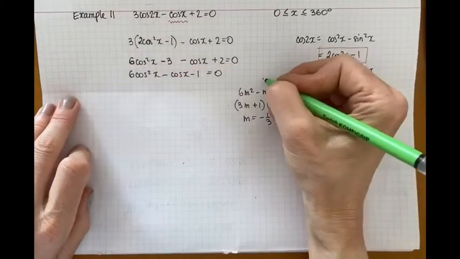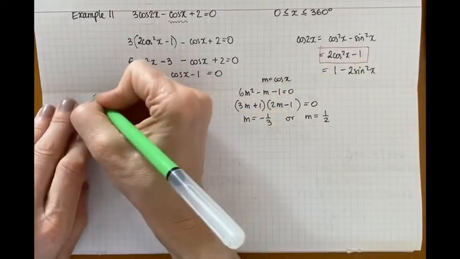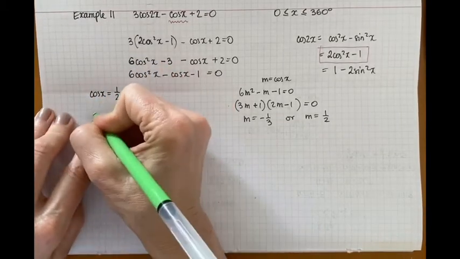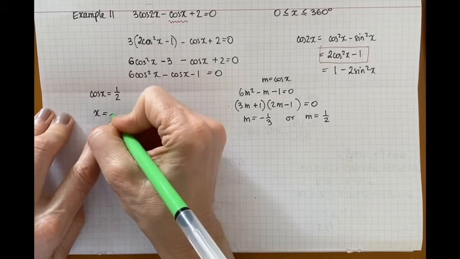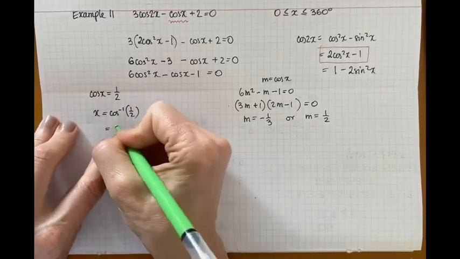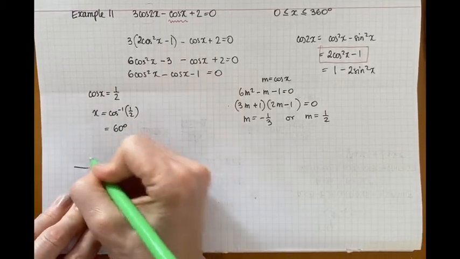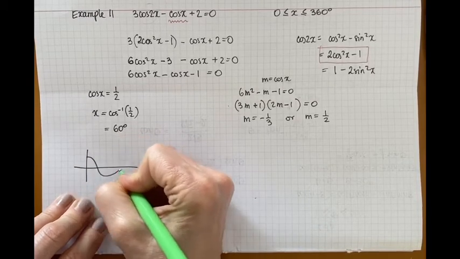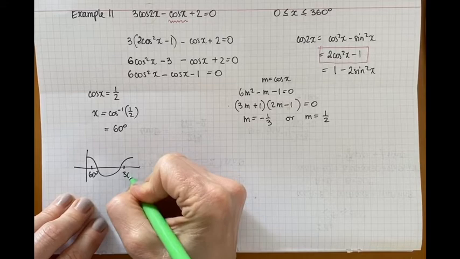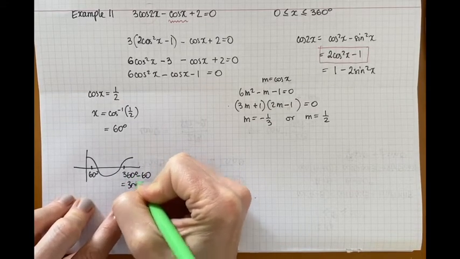But our m is equal to cos x. That was just a dummy variable. So cos x is equal to a half. That gives me the solution. So do cos inverse. You should know when it's equal to a half, but you can check on the calculator. That gives you 60 degrees. And you remember, for cos, you always subtract from 360 for the second angle. So this is going to be 360 minus 60, which gives you 300. Okay.